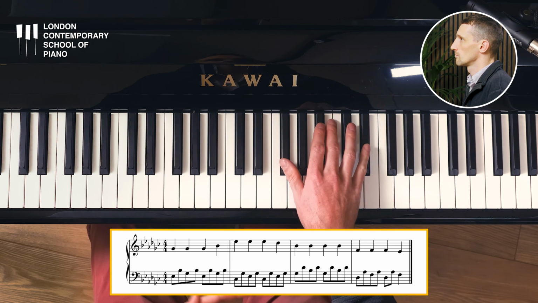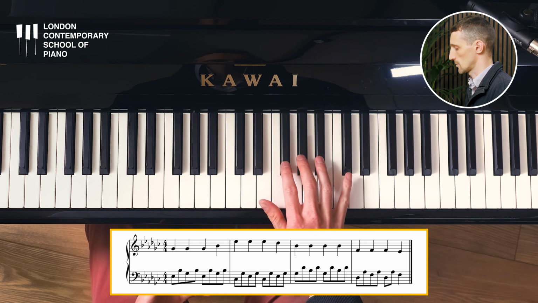So for the visual learners, reading sheet music might actually be the best way to learn a piece of music. So you're going to see the music of this first 4 bars appearing at the bottom of the screen. And again, you just need to know what key you're in. So if you look at the 6 flats, we're in G flat major.